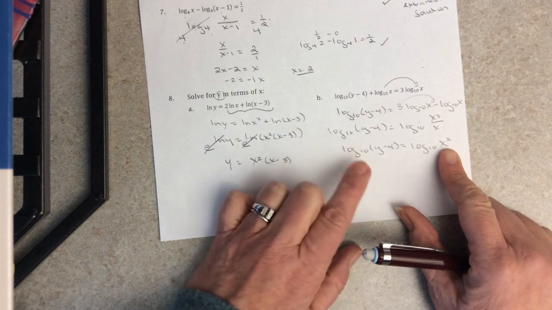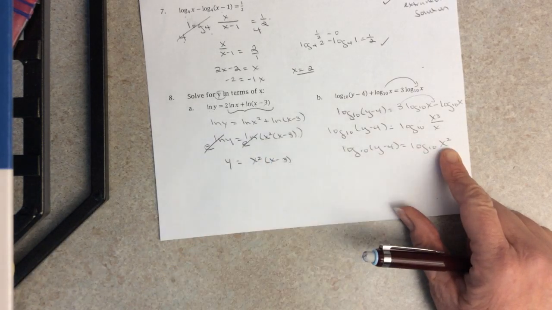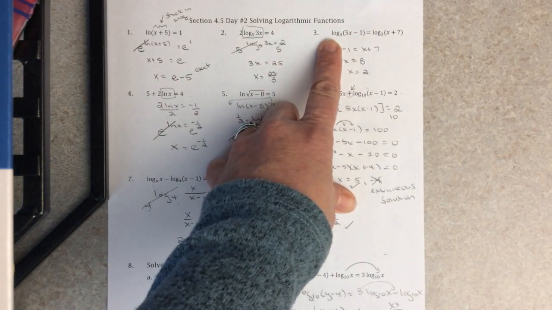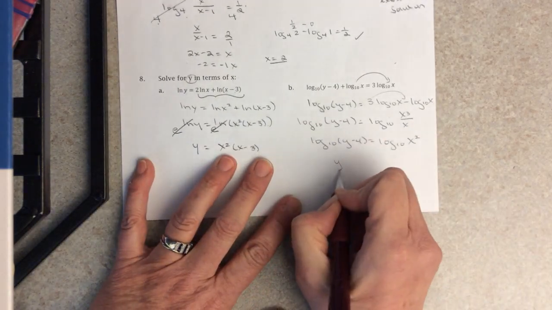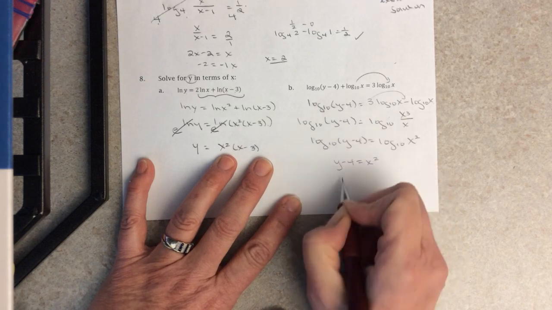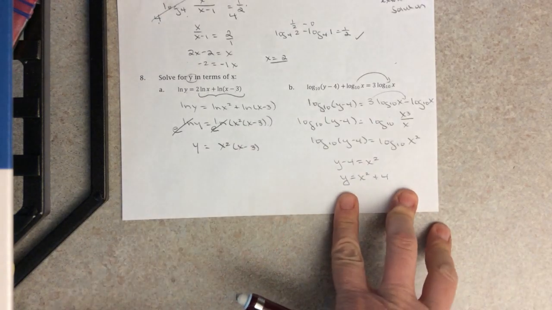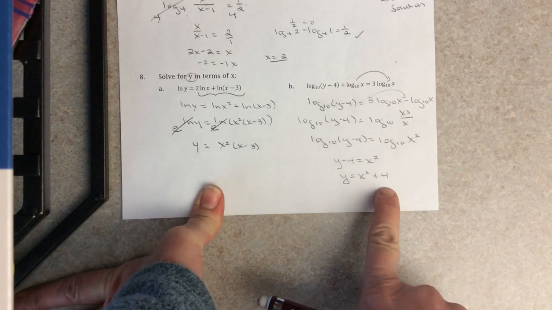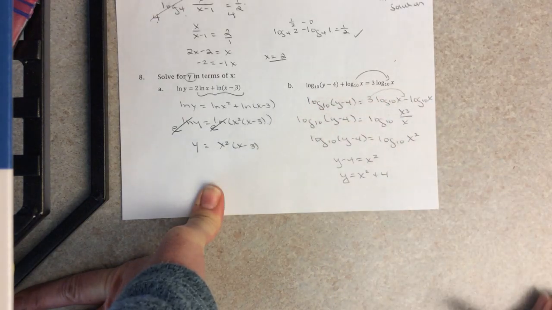So now I can do 10 to this power and 10 to that power if I want, or I could think back to this problem here. I've got the same kind of log on each side. I can just set the arguments equal to each other. So y minus 4 equals x squared. So y equals x squared plus 4. I've solved for y in terms of x by getting the logs equal to each other and then setting the arguments equal.